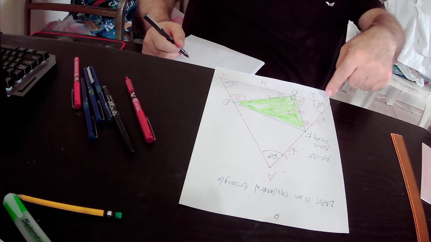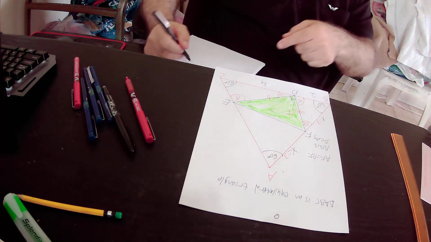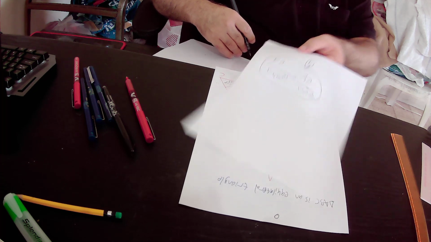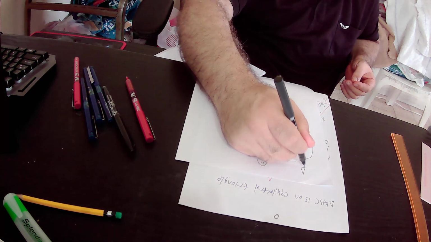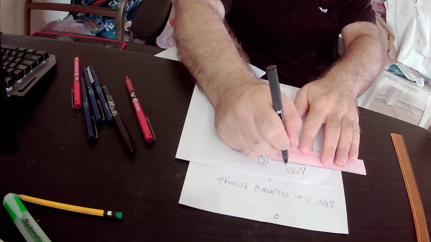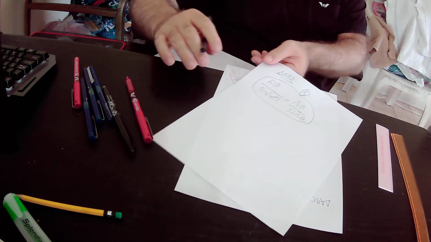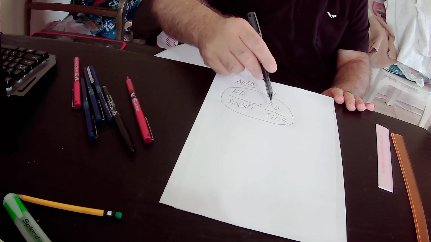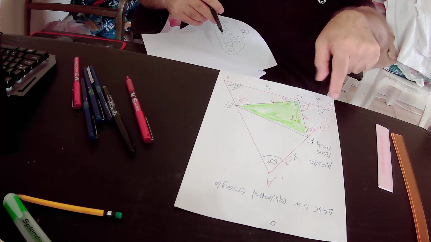Again, FD over sine 60 degrees equals BD over sine theta.